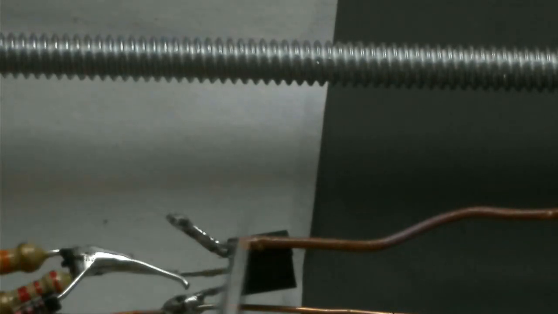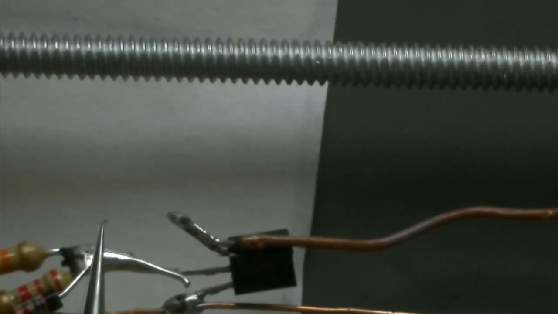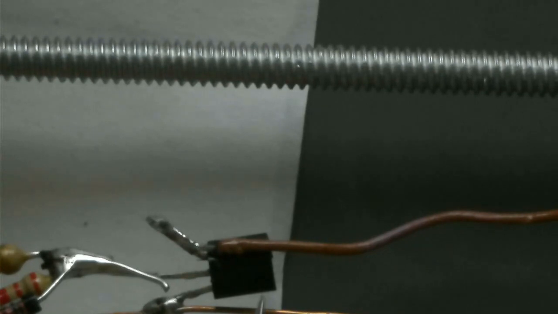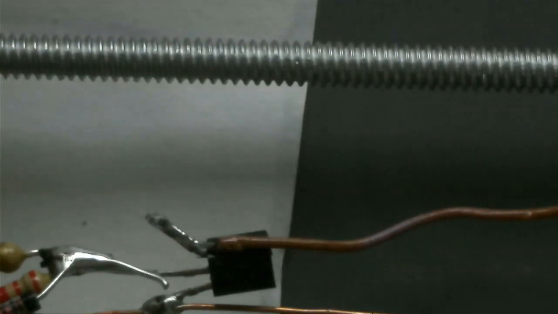Like I said, I clipped a clip lead onto here, and that's how I hooked it up to my meter. So this is acting like a switch. High on the base turns the switch on, which is like a switch to ground, and that's what's making this do an active low on this DB9 connector.